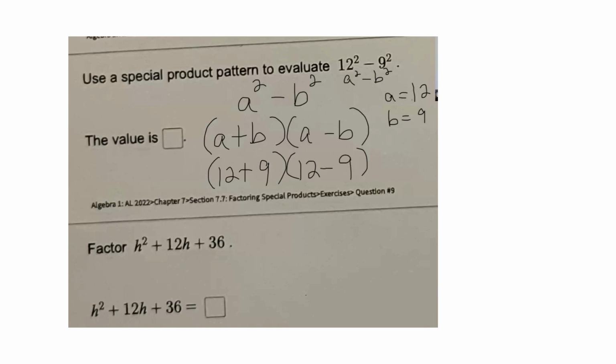Okay. So that's how they're having you write it. They're saying evaluate it this way. So 12 plus 9 is 21. And then 12 minus 9 is 3. So 21 times 3, if you put that in your calculator, you get 63.